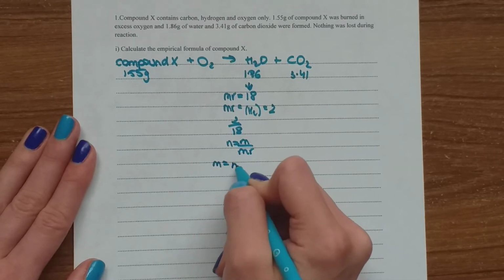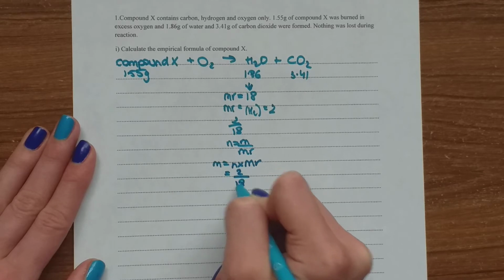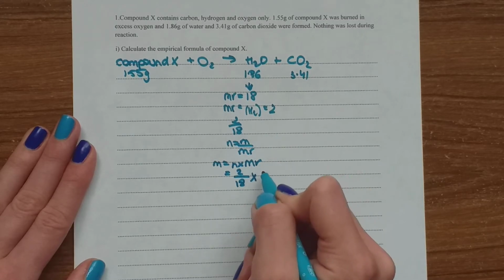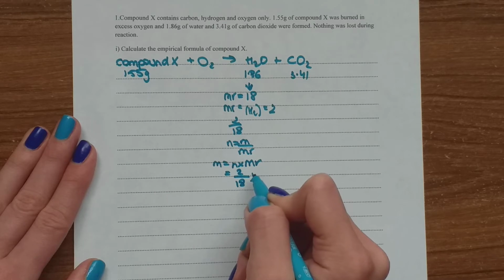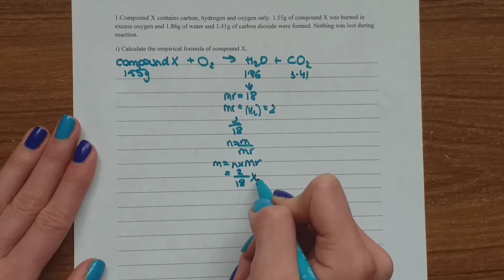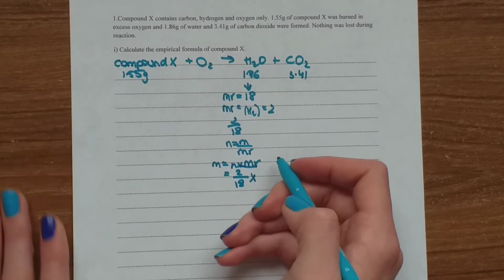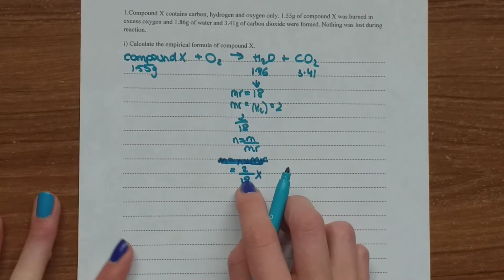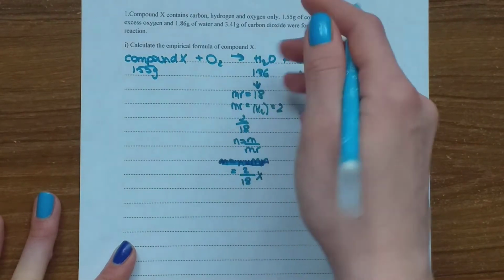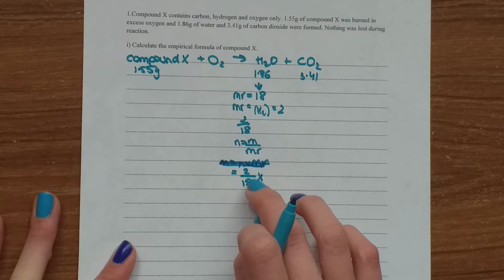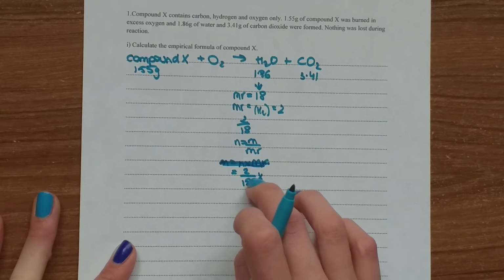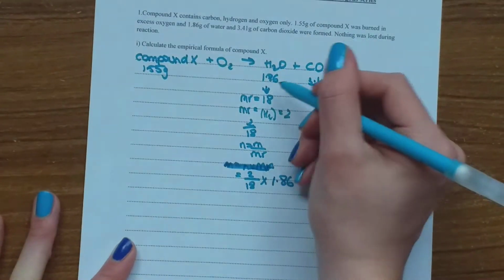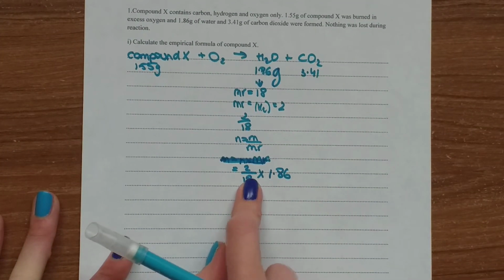So our mass is N times MR. Our N in this example is 2/18, our fraction of hydrogen, times it by the MR of hydrogen, times it by... I think it's going to be easier to explain it another way. So forget this. We have our fraction of hydrogen in water. So if you want to find how many grams of hydrogen there are, you actually can just times it by 1.86, because 1.86 was the mass of whole water. And now we found the mass of hydrogen. This is a much easier way.